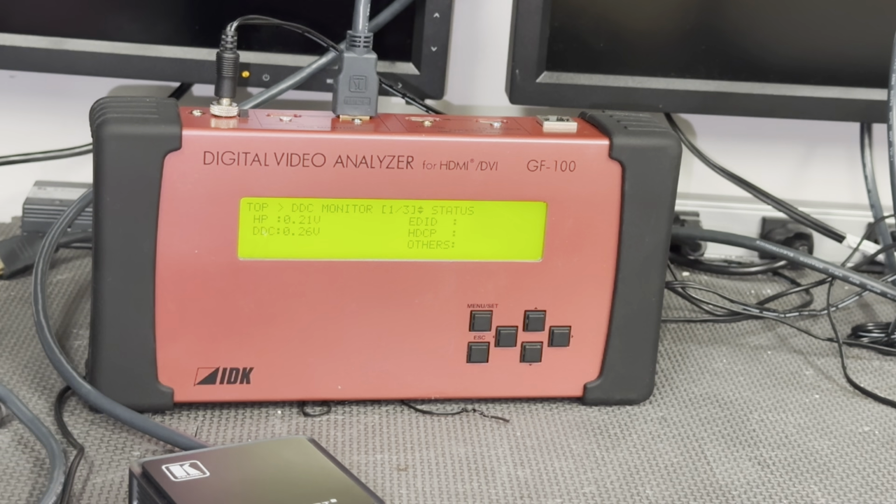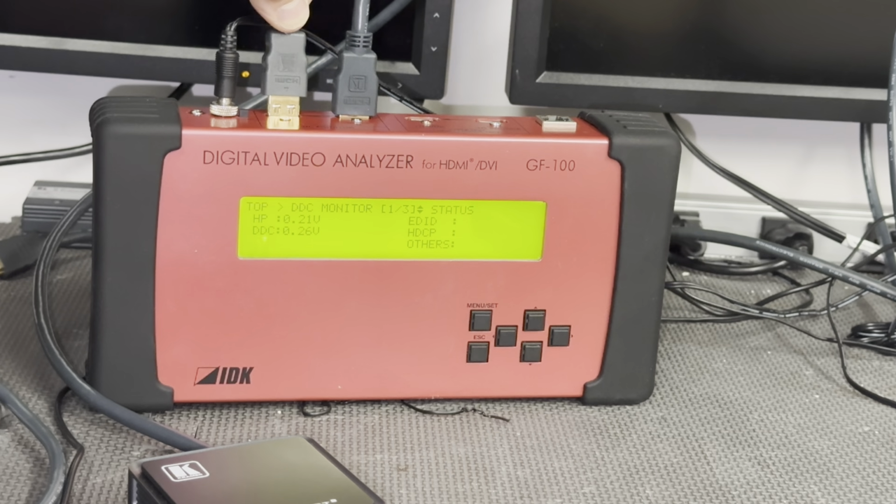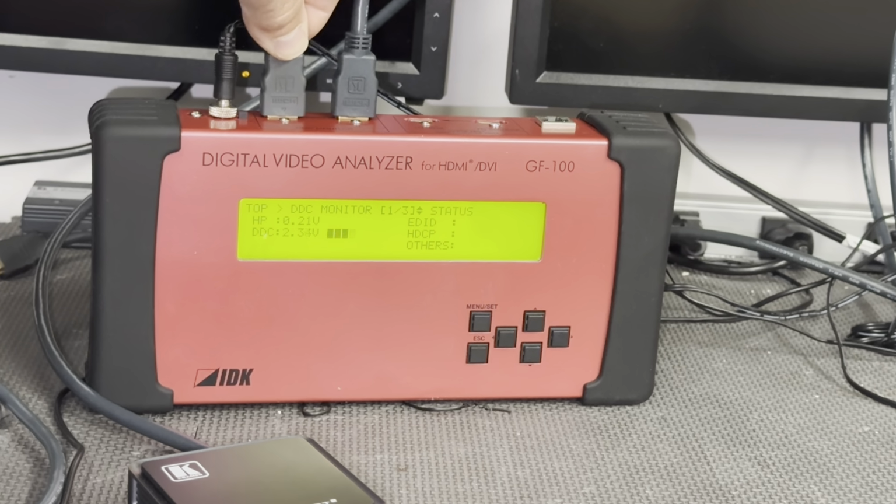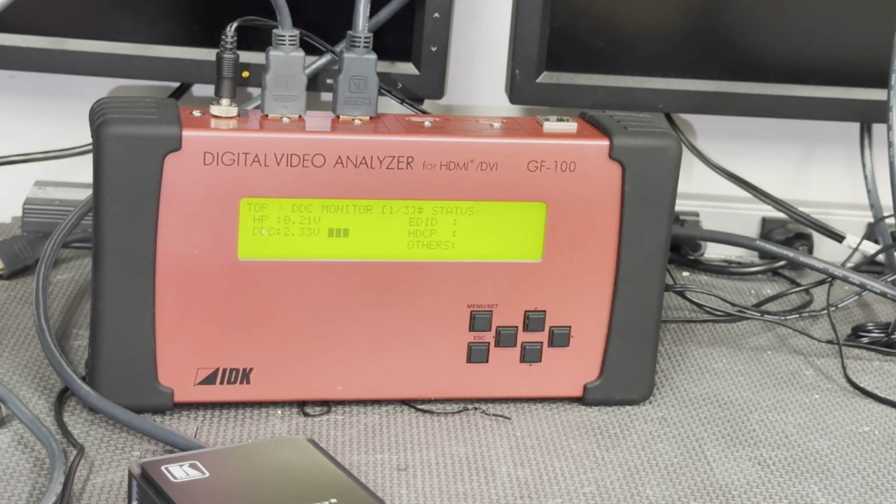I'm going to simulate a couple of things so you can understand what's going on. If you look at the DDC and HP, the hot plug voltage, right now it's basically nothing, down at 0.2 volts. There's nothing connected to the analyzer other than the VIA, and the VIA is not even powered. I'll plug a Sharp display into the other connector, and you can see it initially increased the DDC voltage to 2.3 volts.